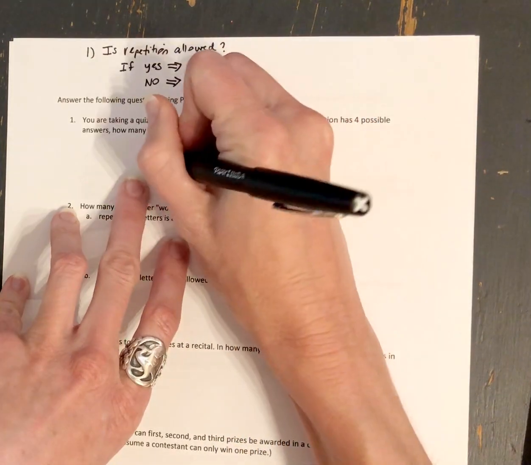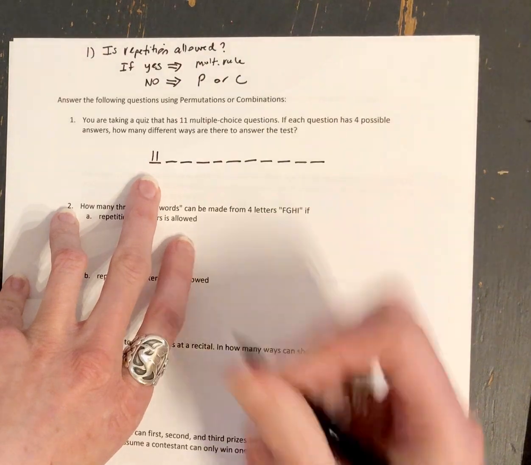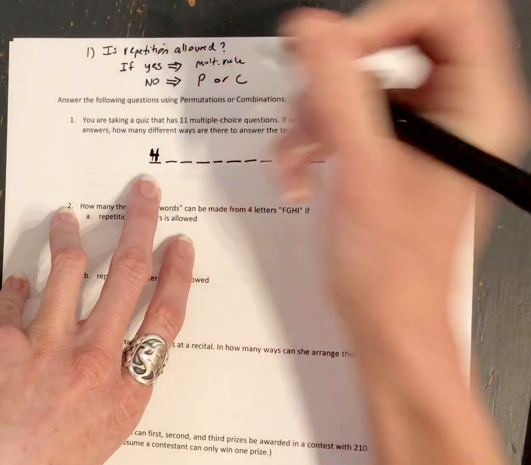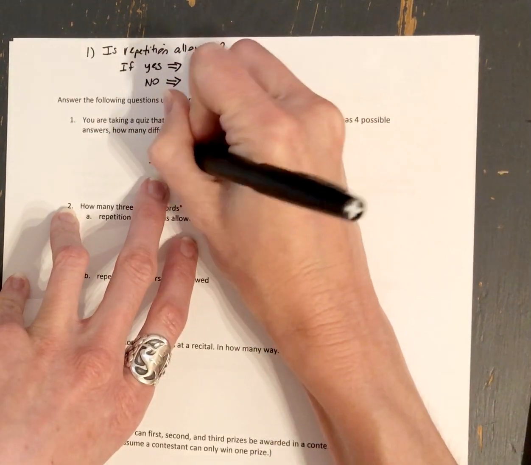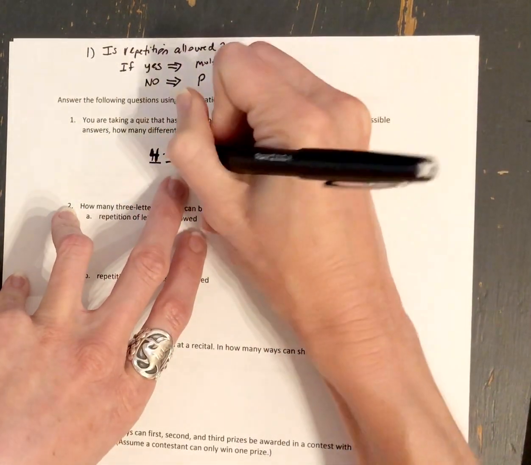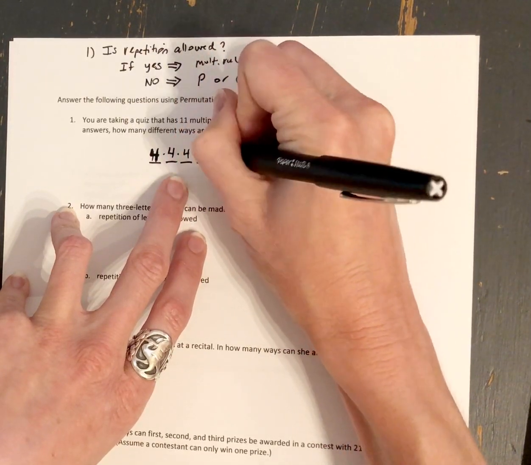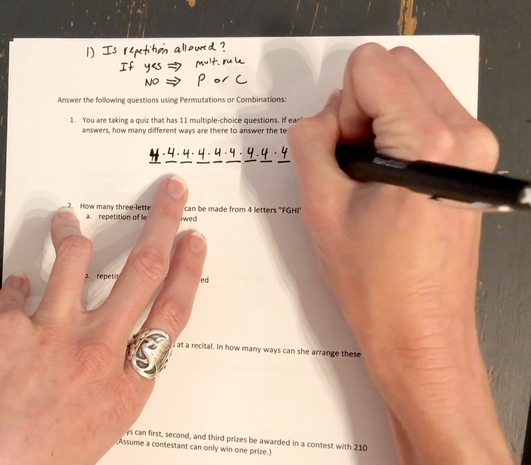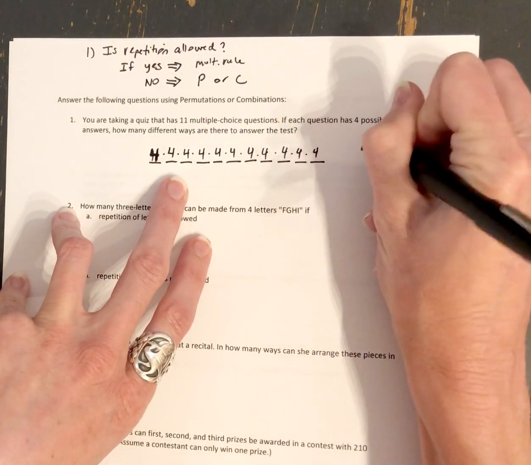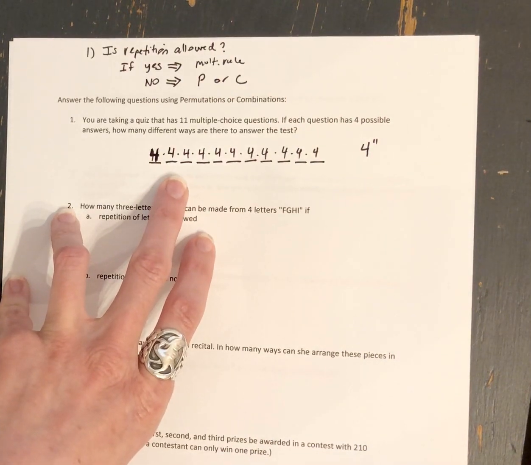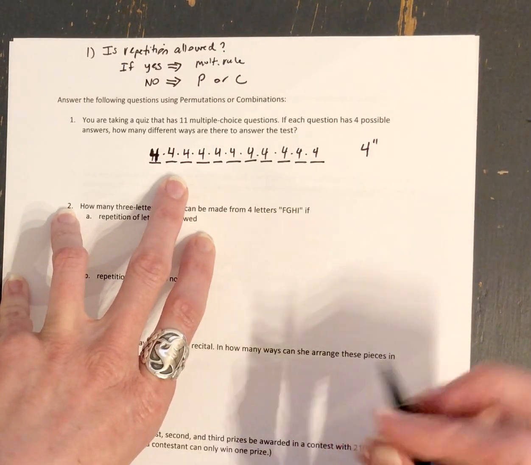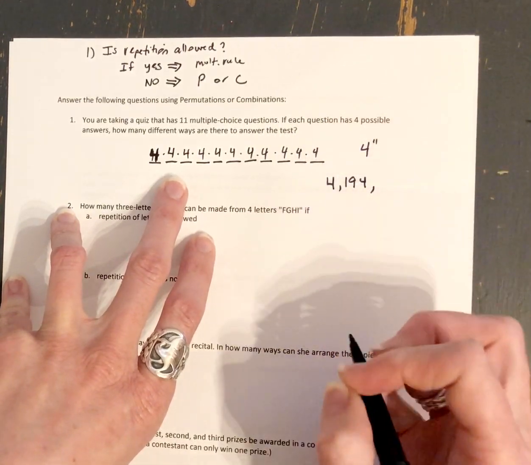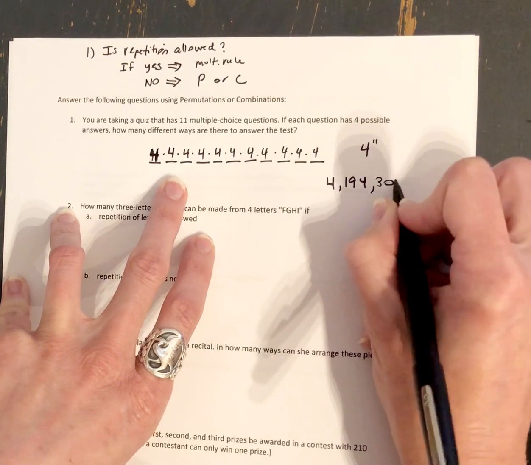which means I'm just going to set this up using that basic multiplication rule. I've got 4 choices for the first one, right? A, B, C, or D. I've got 4 choices for my next answer. I've got 4 choices for my next answer, and so on 11 times. So this is 4 to the 11th power, which is 4,194,304.